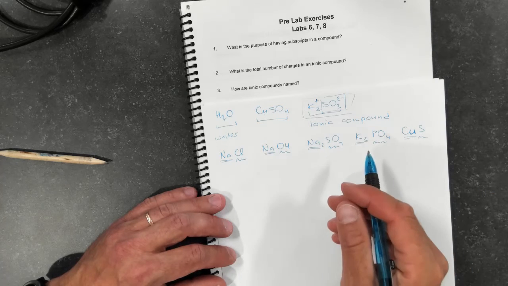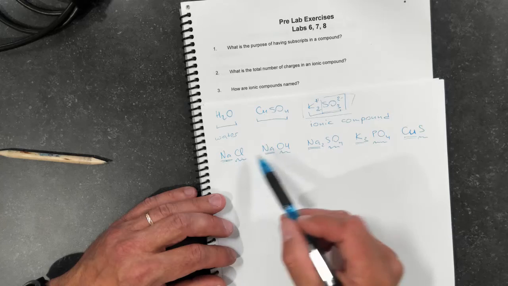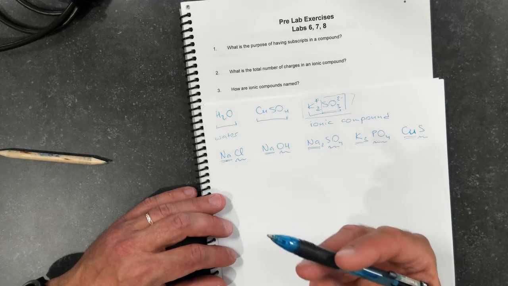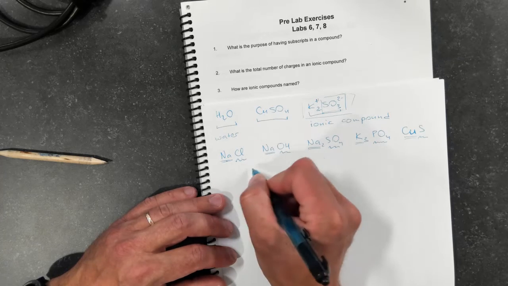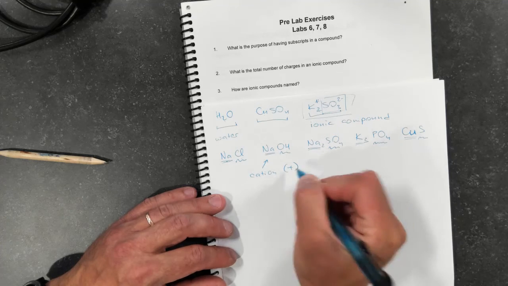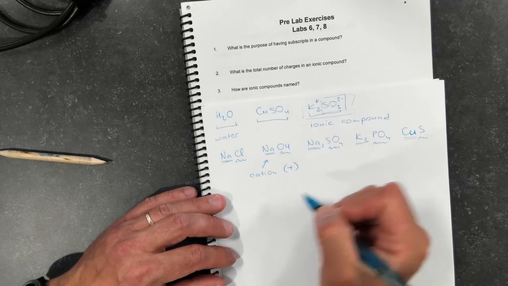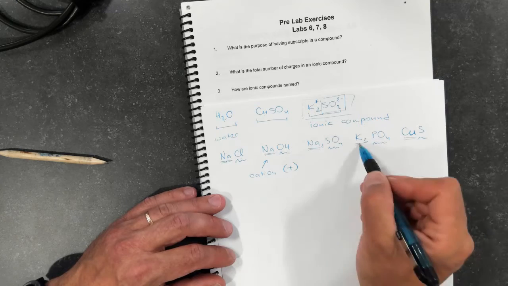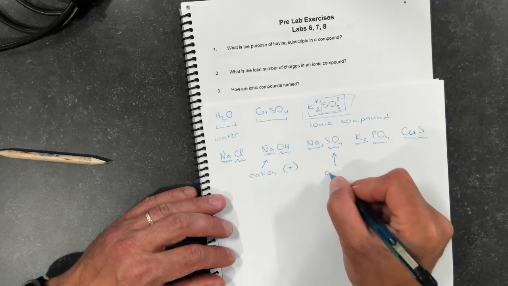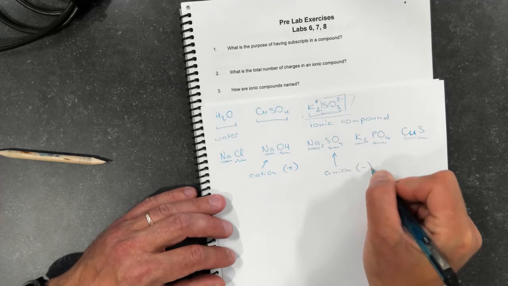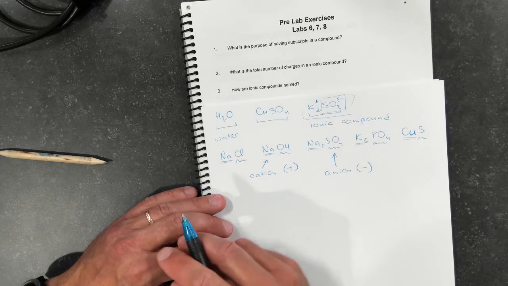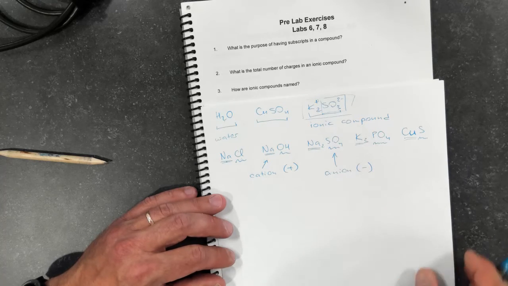You have to appreciate that the name of the cation matches the name of the element: sodium, potassium, copper. However, the name of the anion, which is negatively charged, you just have to memorize, and there's going to be a list of anions that you have to memorize.